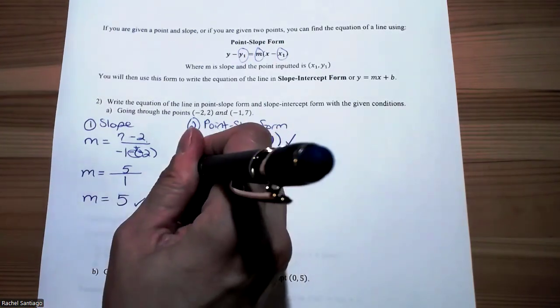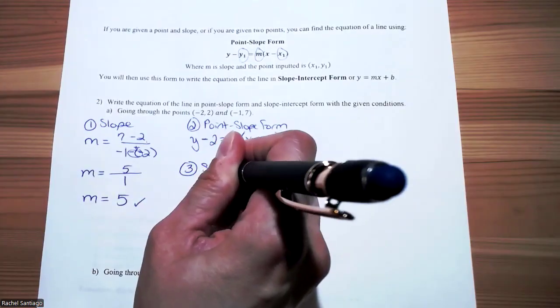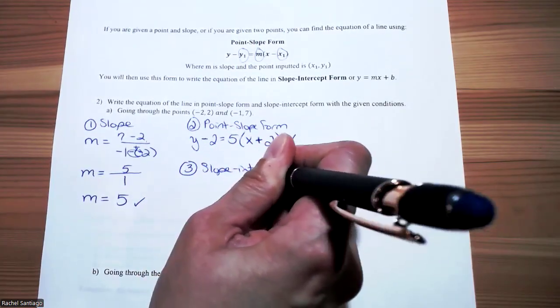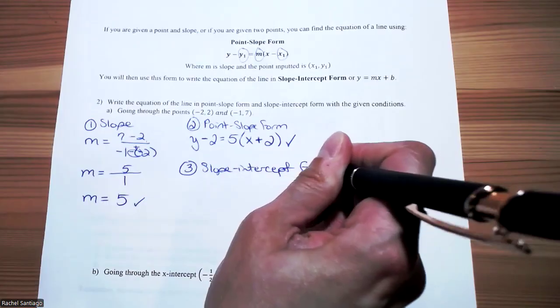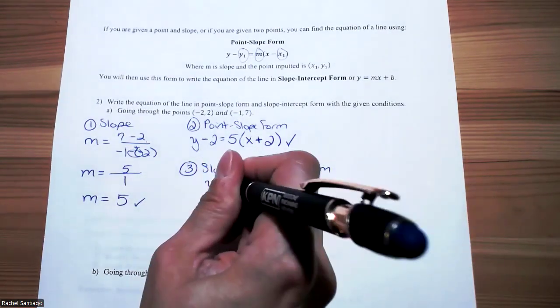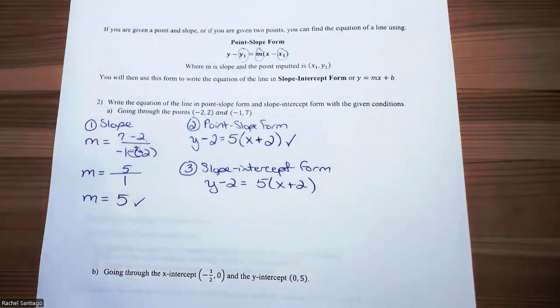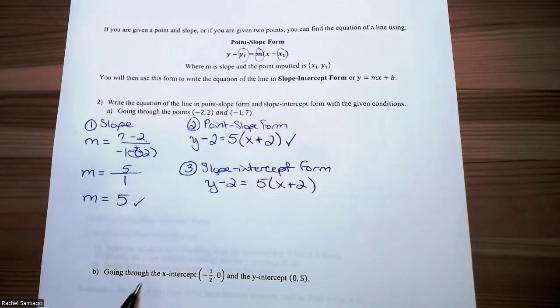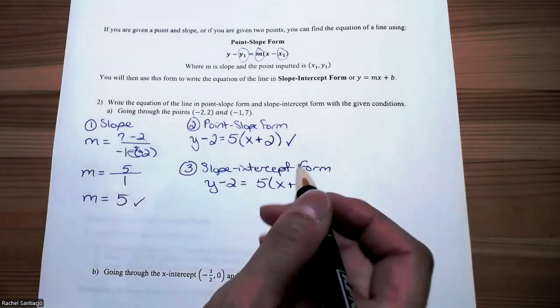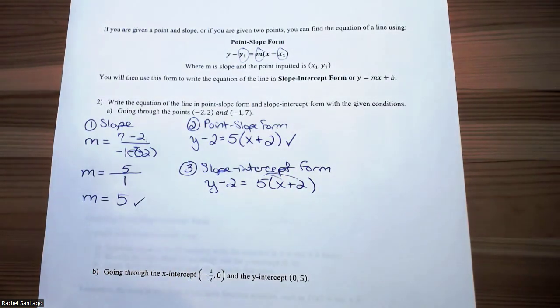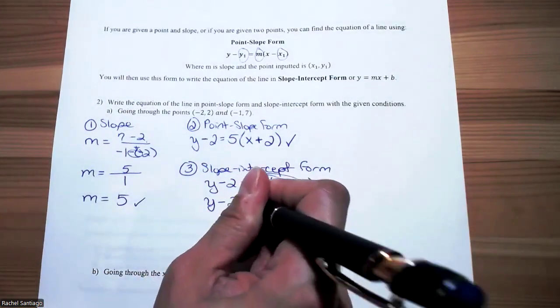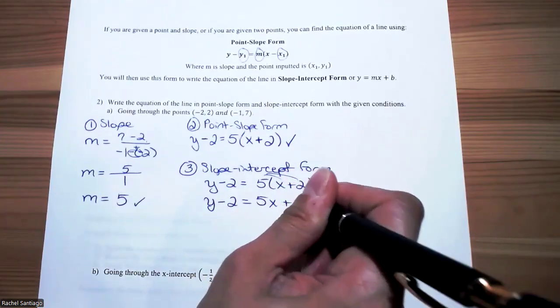For step number 3, we need to find slope intercept form. Now, to make that happen, all we have to do is rewrite our point slope form. y minus 2 is equal to 5 times (x plus 2). And now we have to move forward mathematically. So if I were to ask you what first step you would take, your gut instinct will be, well, let's distribute to drop parentheses. We always want to distribute to drop parentheses. So that leaves us with y minus 2 is equal to 5x plus 10.